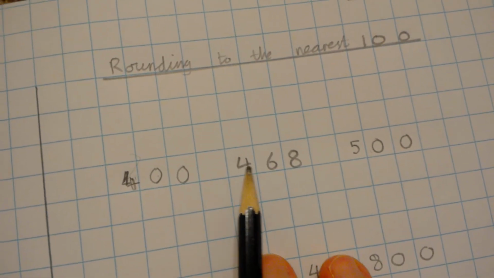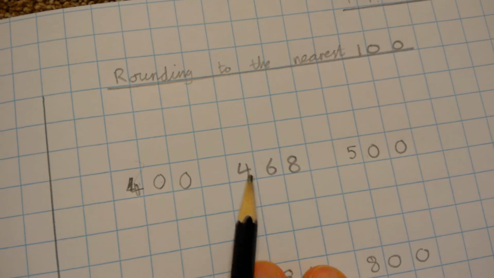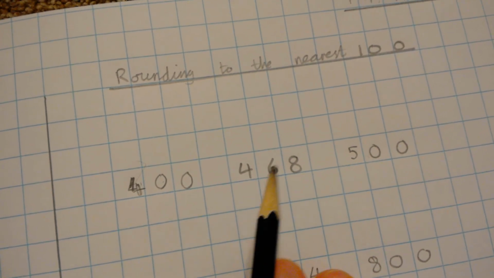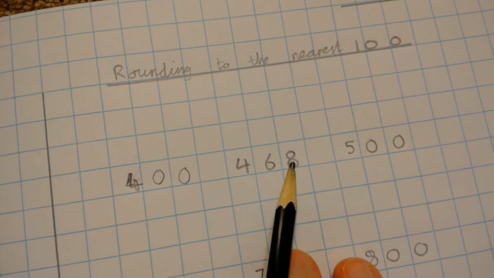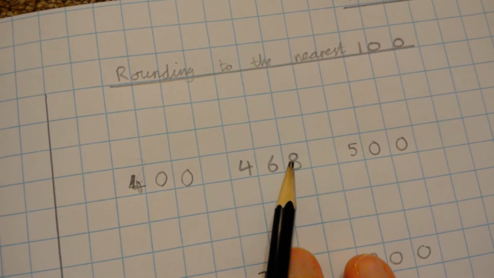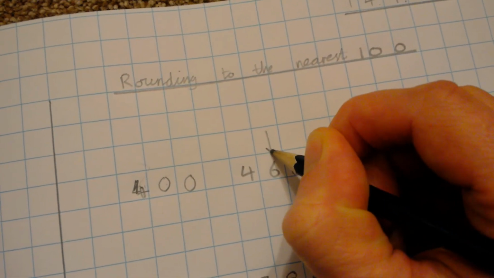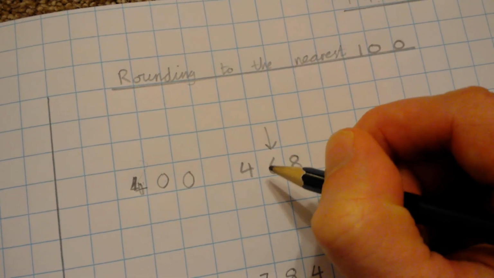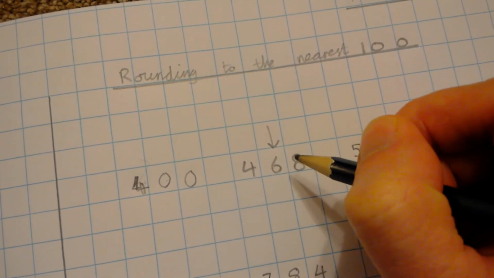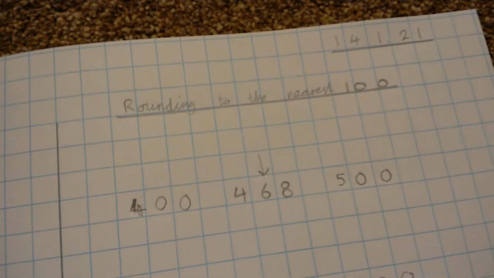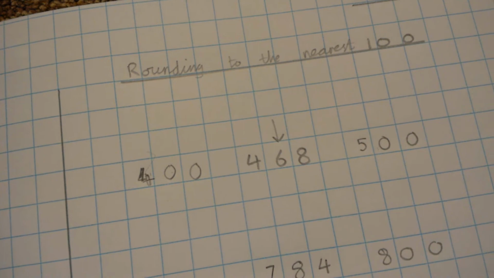Now, let's come back to our first one, 468. We're going to have to round 468 to the nearest 100. Now, when we're rounding to the nearest 100, we're going to ignore the ones column. It's this column that's important, the tens. Now, there's 6 tens in 468. Now, I'm going to think of Dennis's rhyme again, if I can remember it.